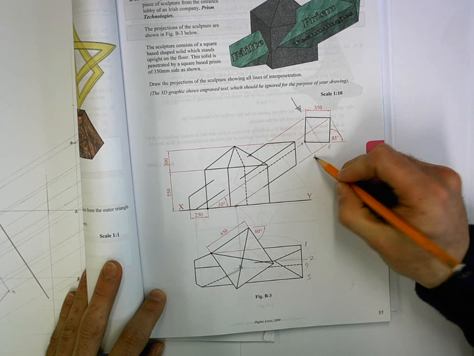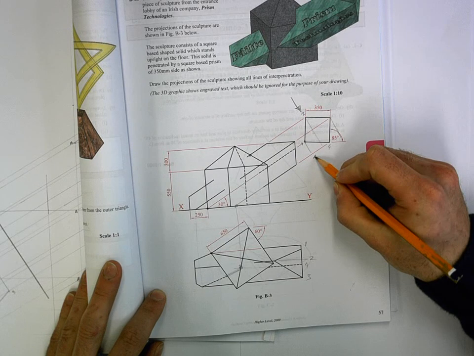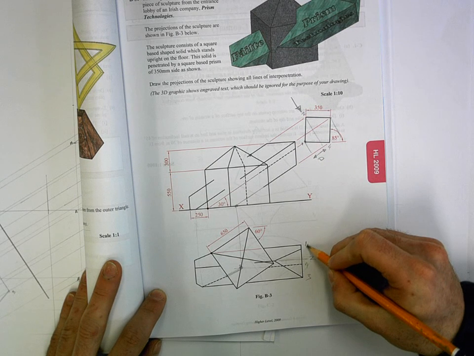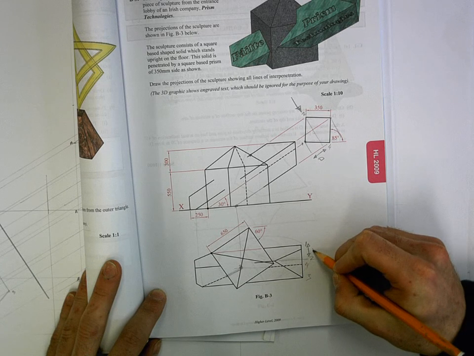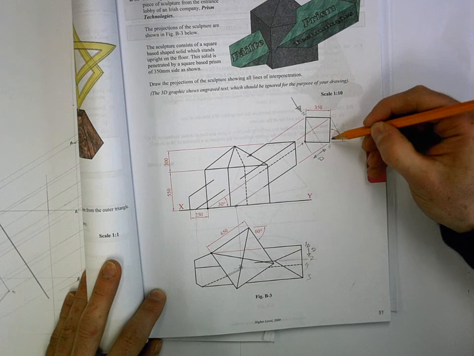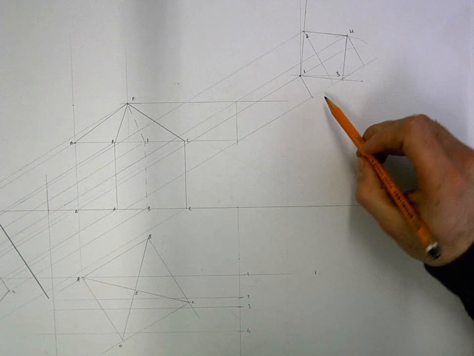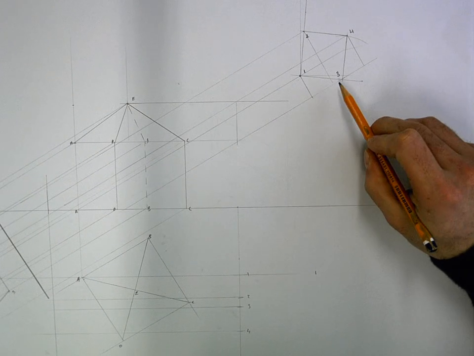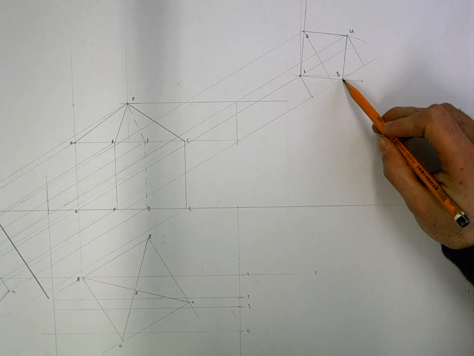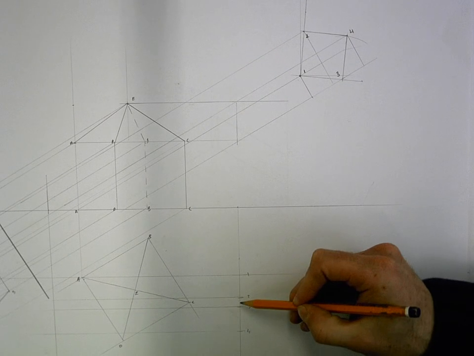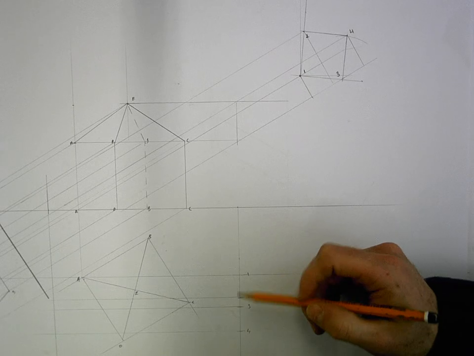So if I take the distance, let's say from corner 1 to corner 2, I can then take that distance and it's going to be the same in plan view. And you just repeat that for the other 2 points. And you can see that's what I've done in my drawing. I've taken the distance between 1 and 2, the distance between 2 and 3, and the distance between 3 and 4, and I've just replicated it down in the plan view here. So that's as much as I can do for now.